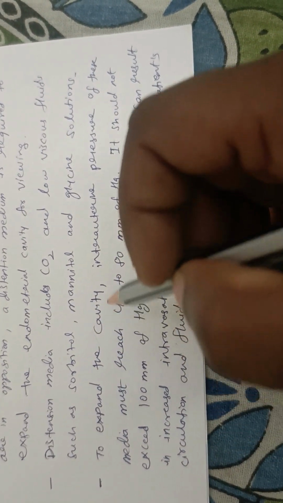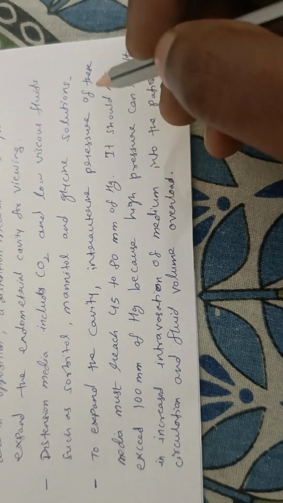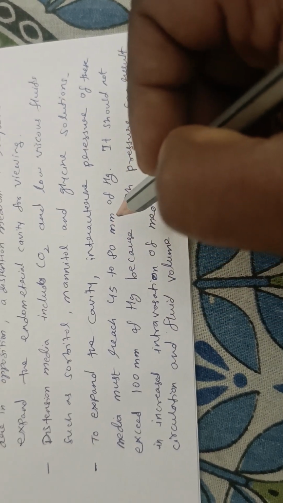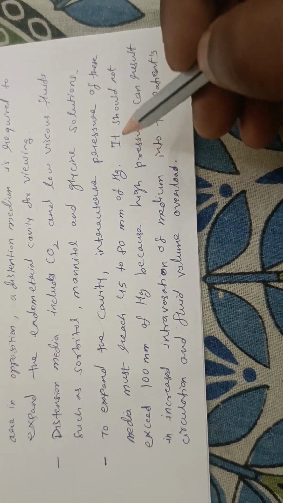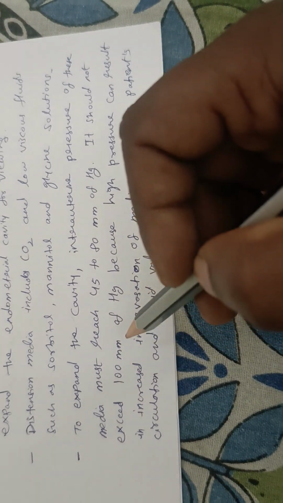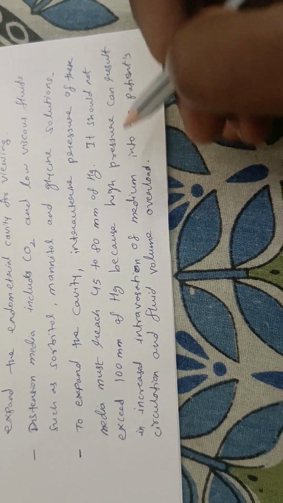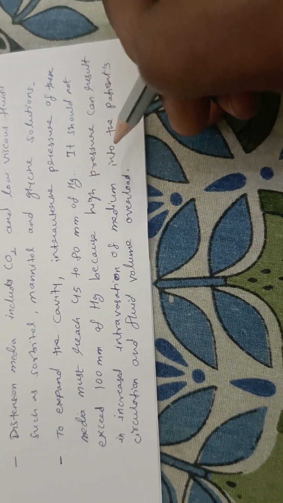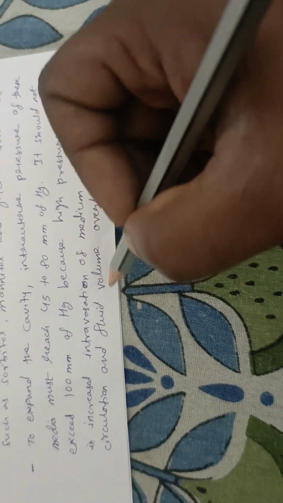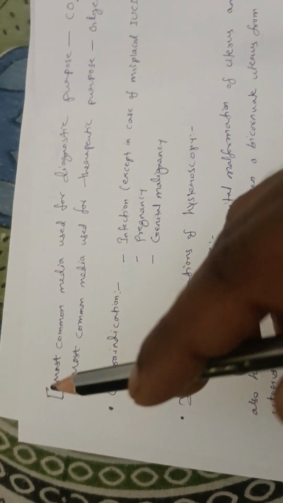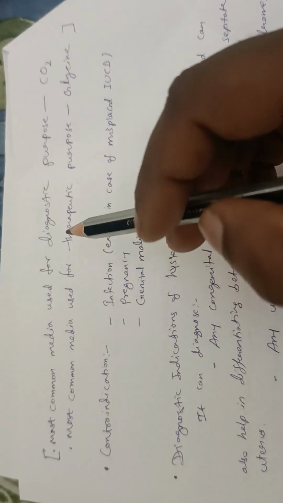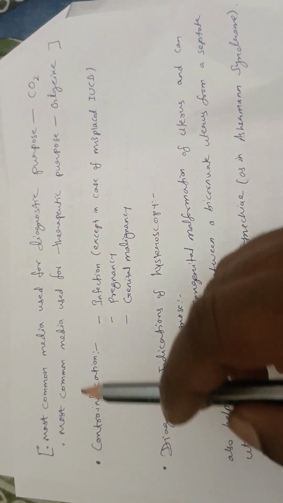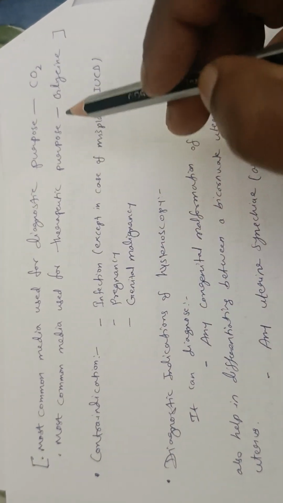To expand the cavity, intrauterine pressure of these media must reach 45 to 80 mm of mercury. It should not exceed 100 mm of mercury because high pressure can result in increased intravasation of medium into the patient's circulation and fluid volume overload. Most common media used for diagnostic purpose is carbon dioxide. Most common media used for therapeutic purpose is glycine.